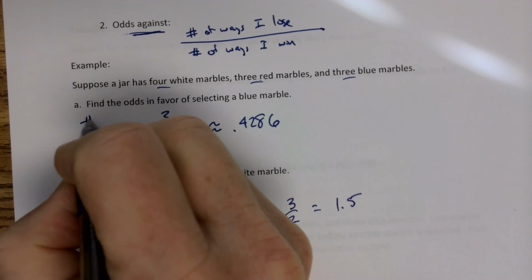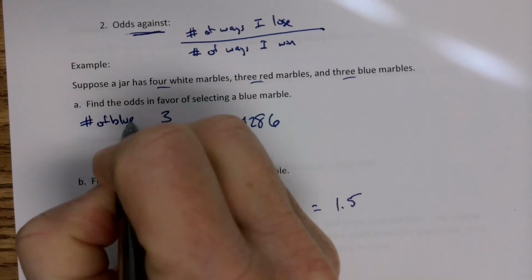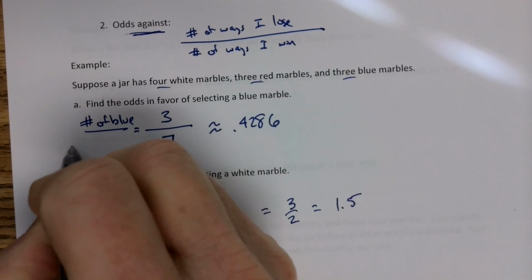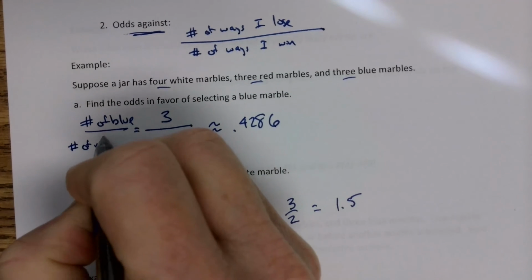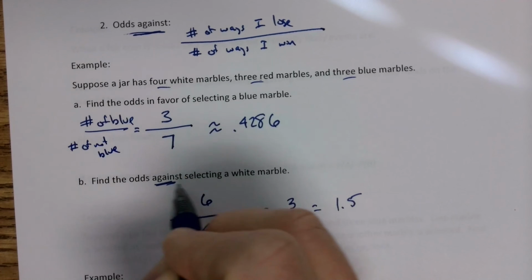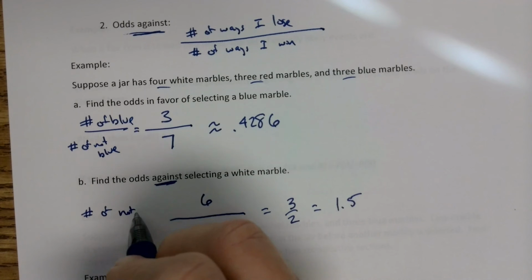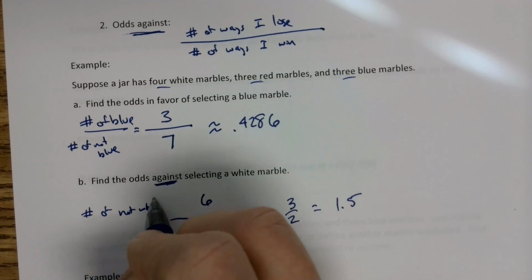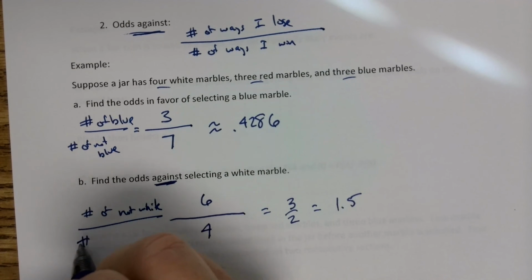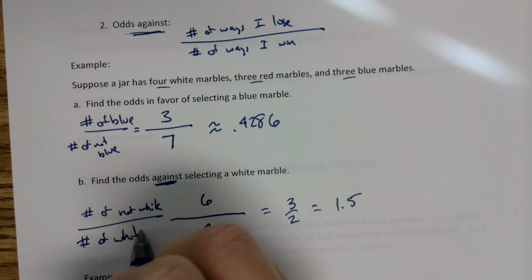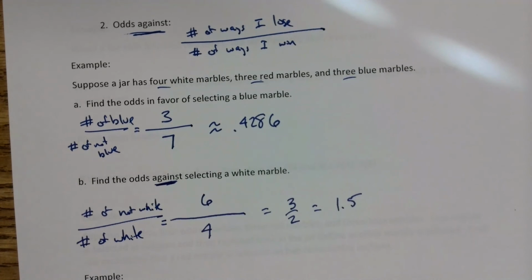So the number of blue divided by number of not blue. And then if they ask against, number of not white over the number of white. It's really weird, and it's on the final, so it's going to be on my test twice, test 3 and test 4, to make sure you know it.